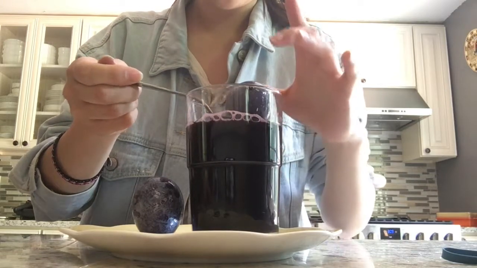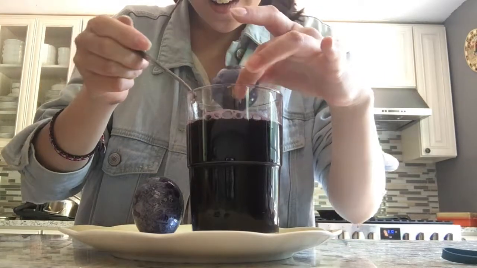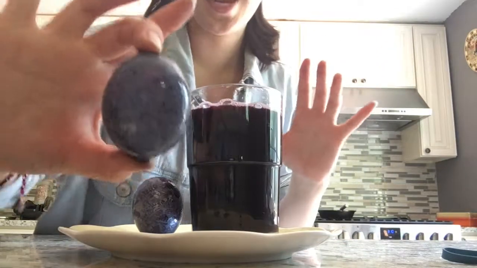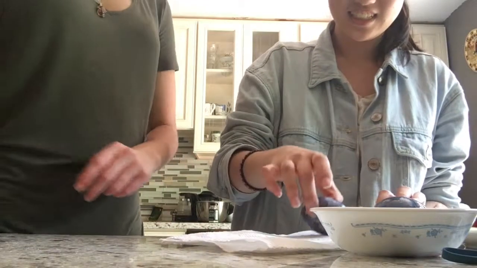So for our experiment, we used eggshells to test our toothpaste on because eggshells have a similar composition to tooth enamel, and we stained them with grape juice so that we could see how well the toothpaste cleans the eggs.